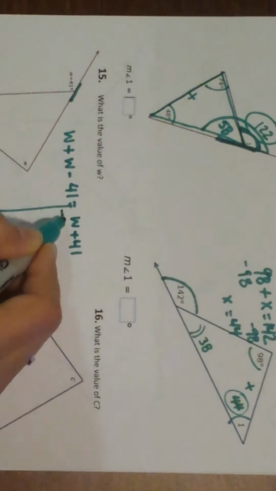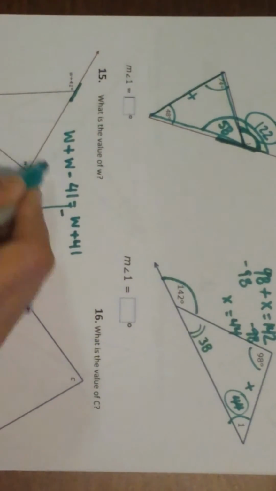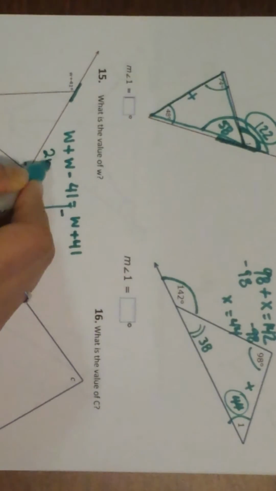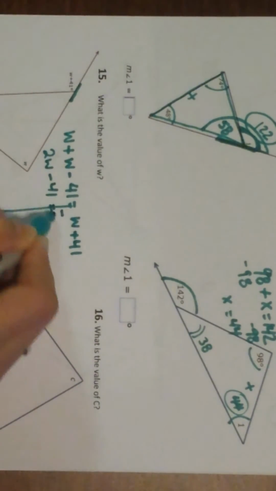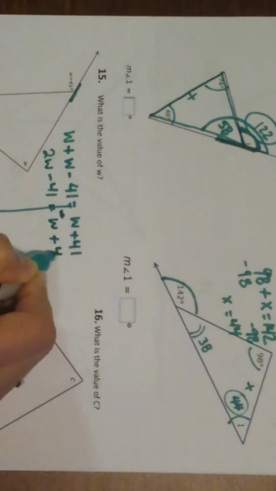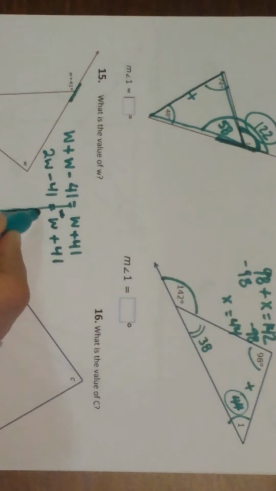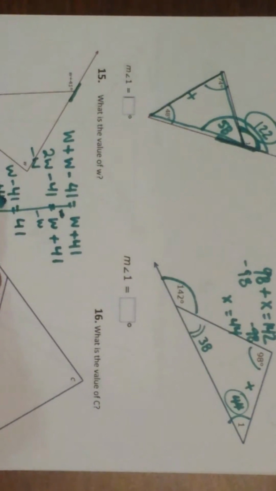Can we subtract W too? Well, actually, that might confuse you. Let's just combine like terms. 2W minus 41 equals W plus 41. All right, what do you do now? Subtract the W. You're going to get W minus 41 equals 41. Add 41. W equals 82. And if you plug it in, you're going to see that it's going to work out.